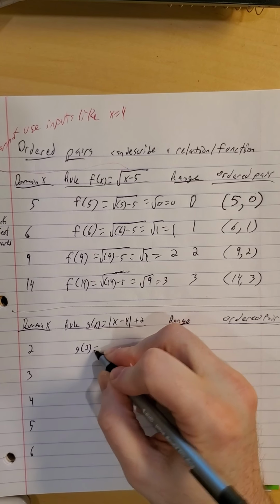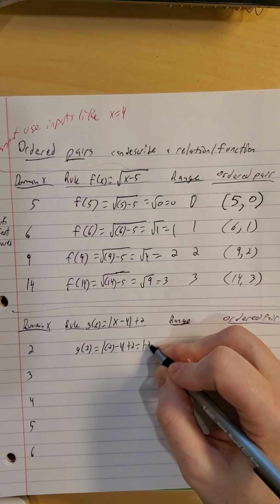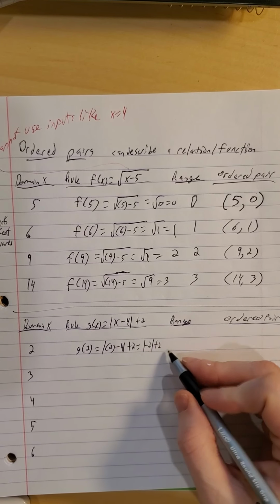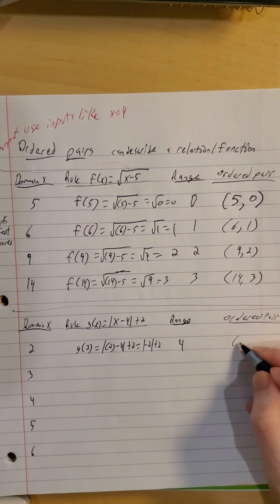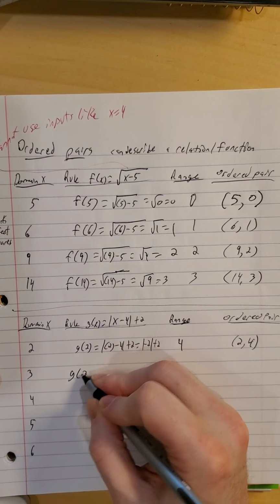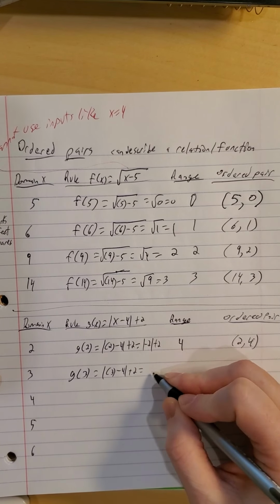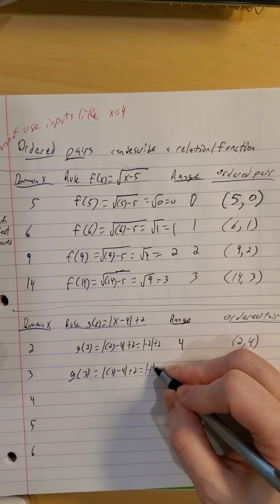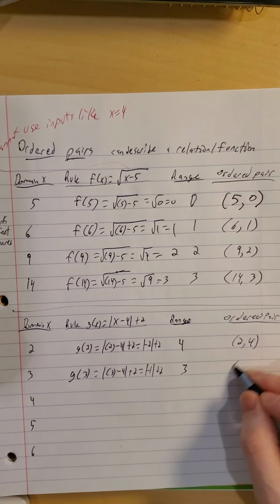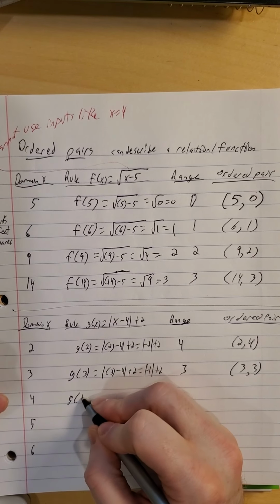Okay, so g of 2, absolute value of 2 minus 4, close it up, plus 2 outside. Absolute value of negative 2 plus 2. Absolute value of negative 2 is 2. 2 plus 2 is 4. So 2, 4 is an ordered pair on this function. Similarly, g of 3, absolute value of 3 minus 4, close it up, plus 2 outside. So that's the absolute value of negative 1 plus 2. Absolute value of negative 1, though, is positive 1. 1 plus 2 is 3. So 3, 3 is an ordered pair on this thing.